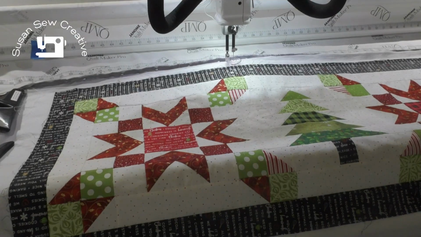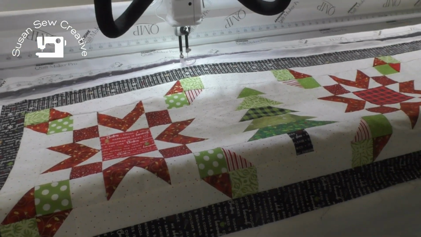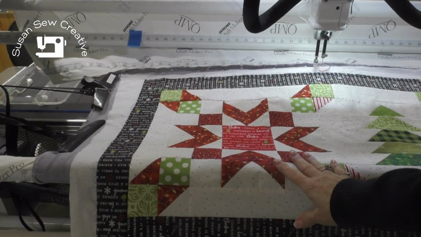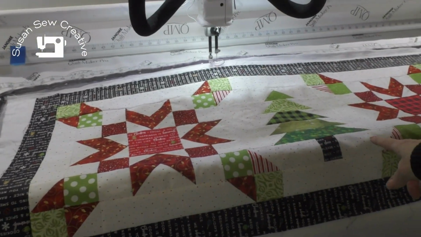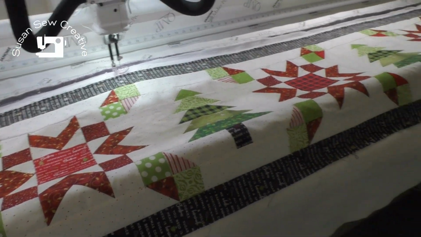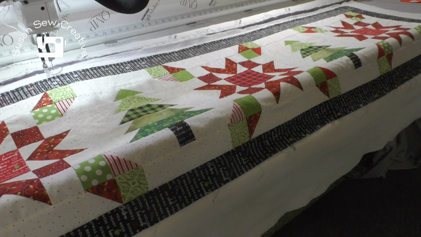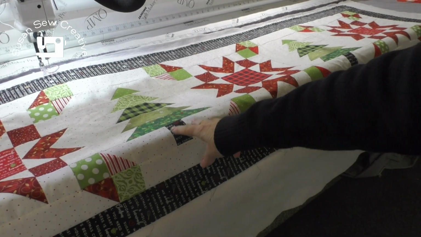A bed runner, bed scarf, whatever you want to call it, that I'm going to be putting at the bottom of my bed during Christmas season. It's got two different types of blocks. I have a large block here and then I've got a smaller, narrower block next to it. So I have a total of 5 blocks: 3 of the large ones, 2 of the smaller ones.